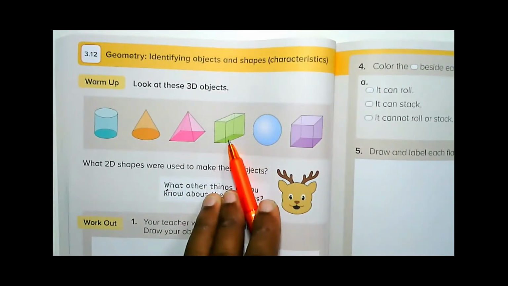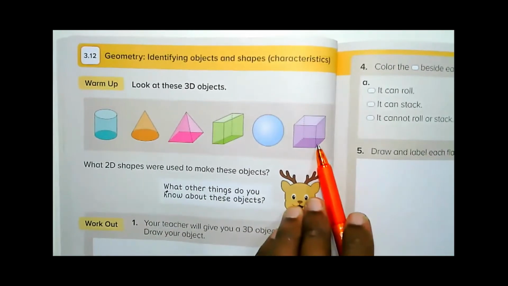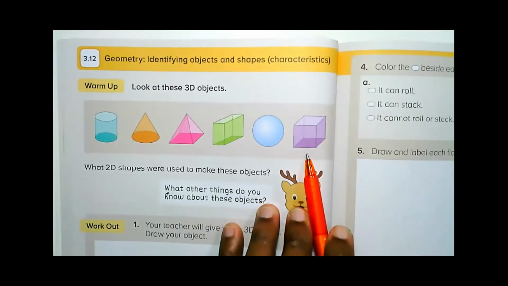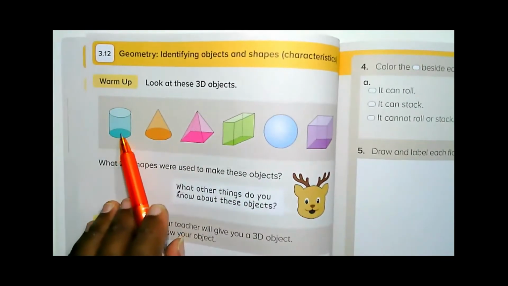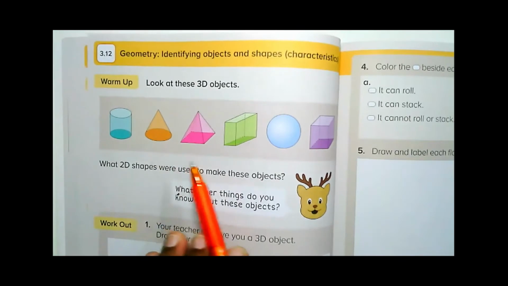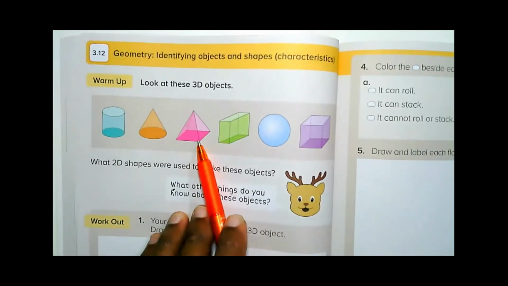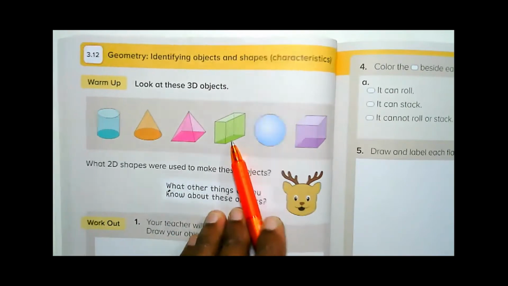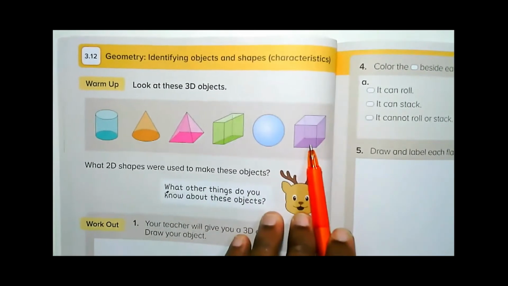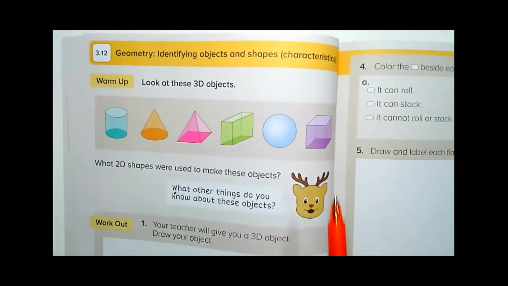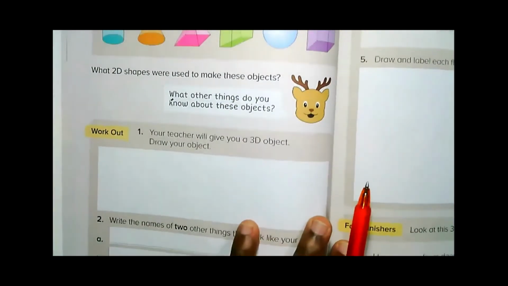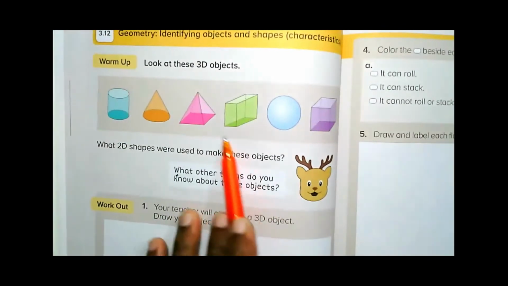This is a cube, a cuboid. And this is a sphere, this is a cube. Again, cylinder, cone, triangular prism, rectangular cuboid, sphere, and cube. They are all 3D objects.